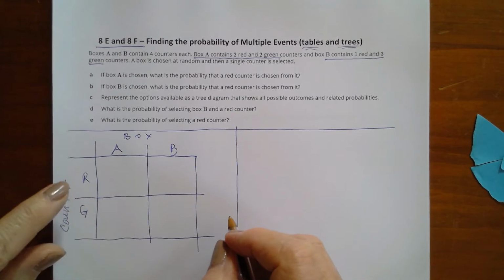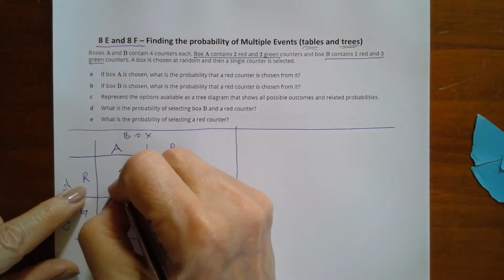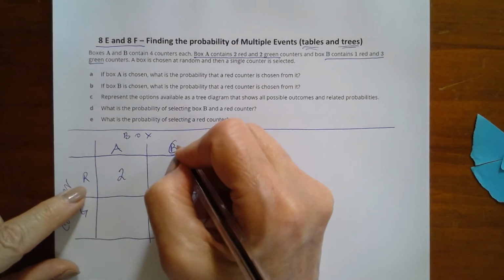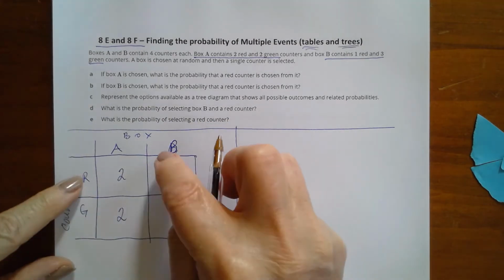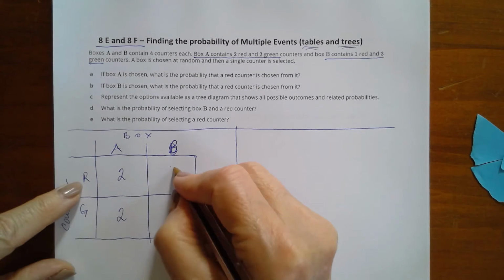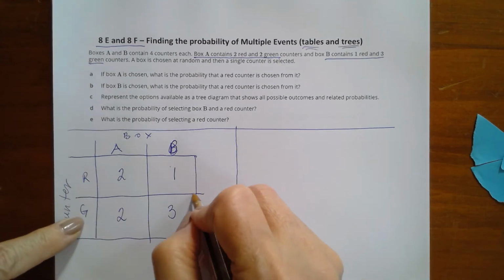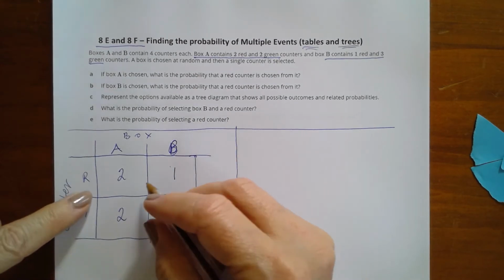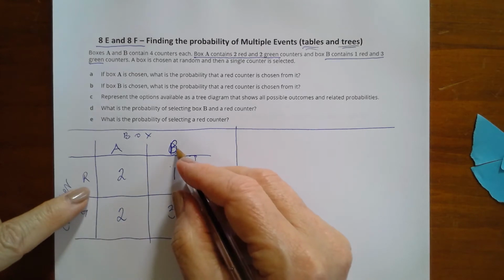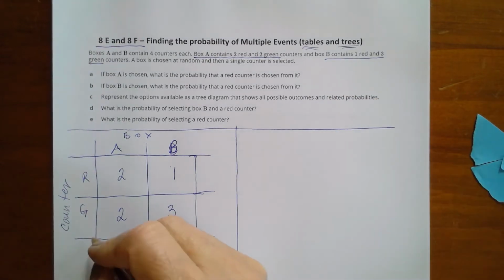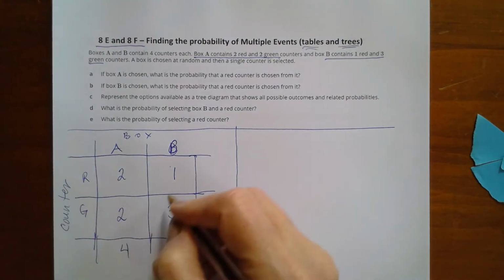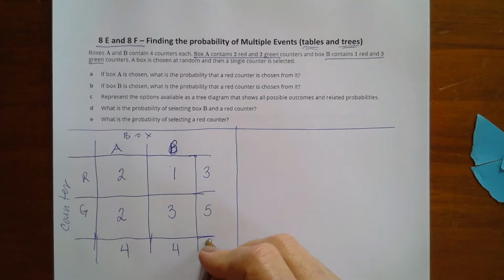All right, so in box A there was 2 red and 2 blue. Oh, green, sorry, no, that was box B, sorry. In box A there were 2 red and 2 green, and in box B there was 1 red and 3 green. So let's just go across here and say that in box B, it was 1 red and 3 green. Yeah, I got it right. Okay, so in each box, there were 4 counters. There's 3 red. There are 8 possibilities altogether.